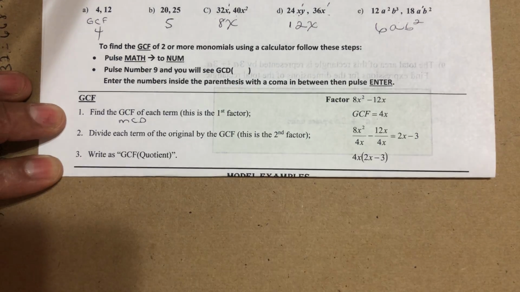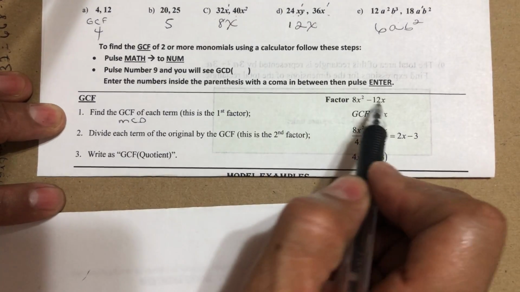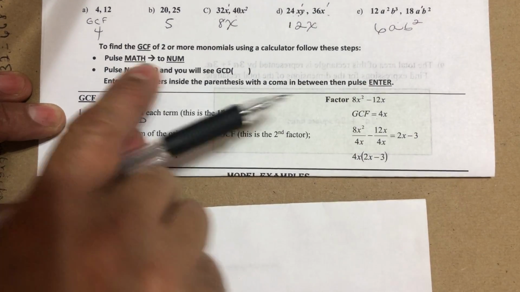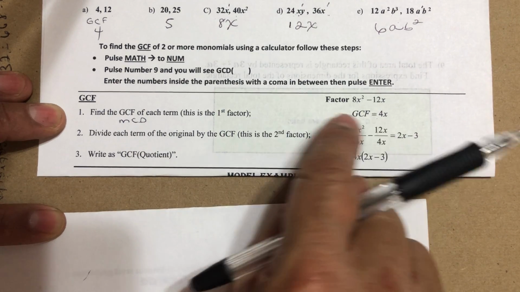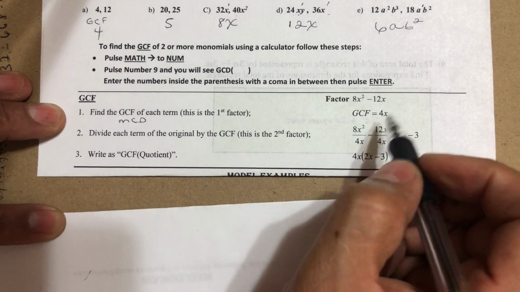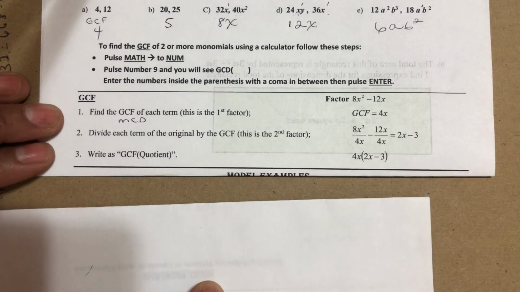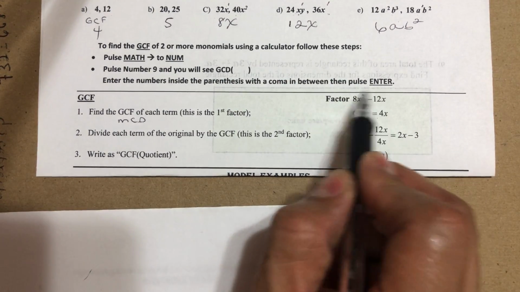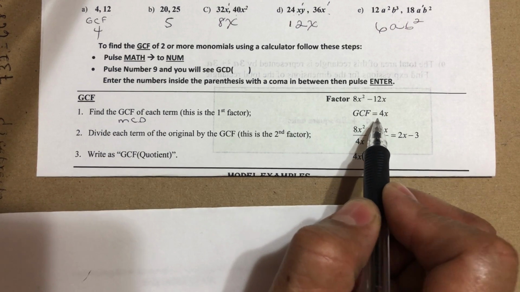So guys, the first thing you have to do is find the GCF. If you put it on the calculator, following these steps, you're going to find 4, all right? So what do they have in common? They have the x's. Remember, that's to the cube and that's to the first power. So you always take the one with the smallest exponent. So the GCF of this binomial is 4x.